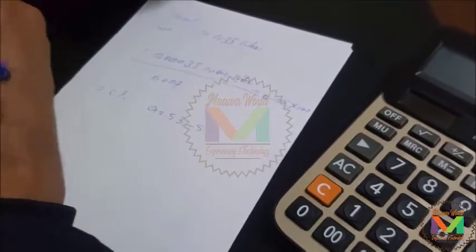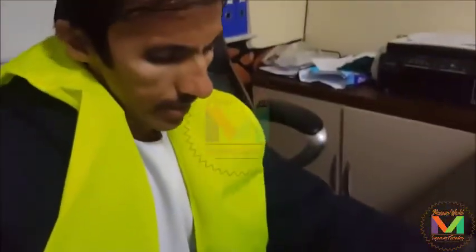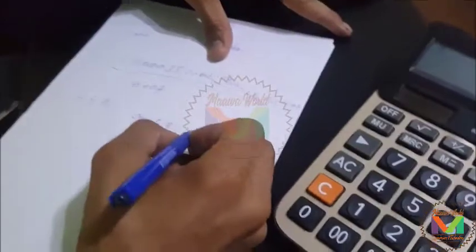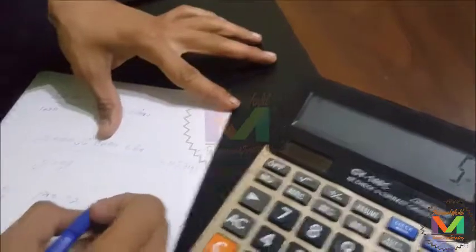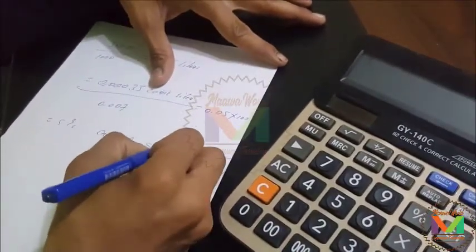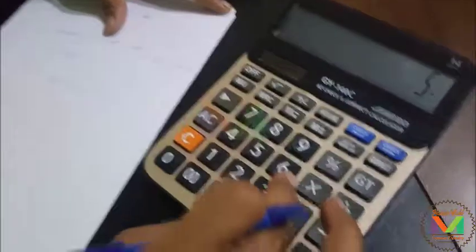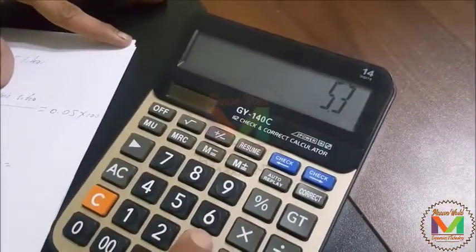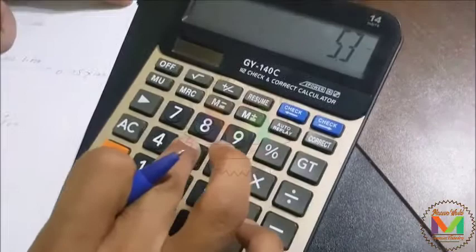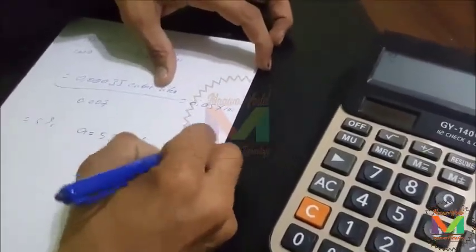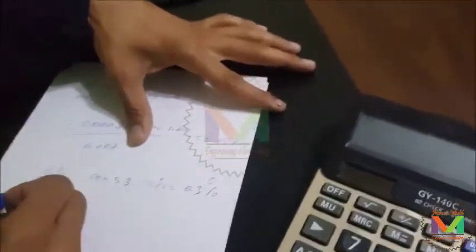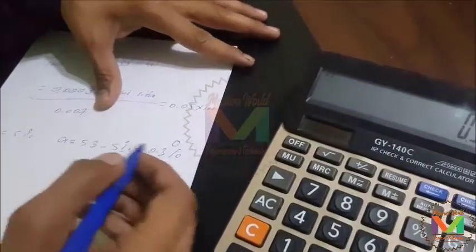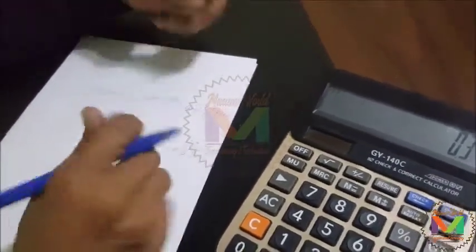which we receive from air content occurs in the aggregate. So here we got 5.3 minus 5. We got the percentage equal to 5.3 minus 5 is equal to 0.3%. 0.3 percentage. This is our correction factor for coarse and fine aggregate based on our calculation.